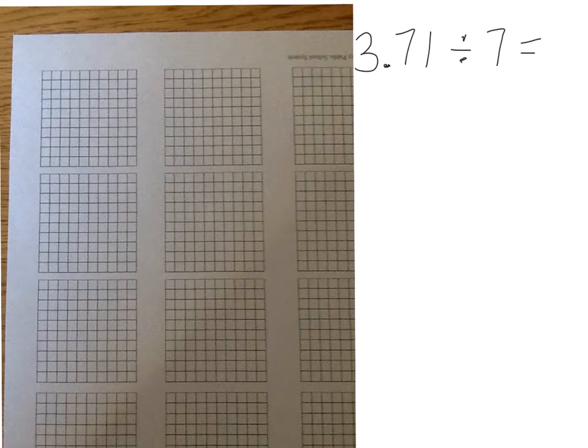Hello! Today we are going to learn how to divide decimals by whole numbers.